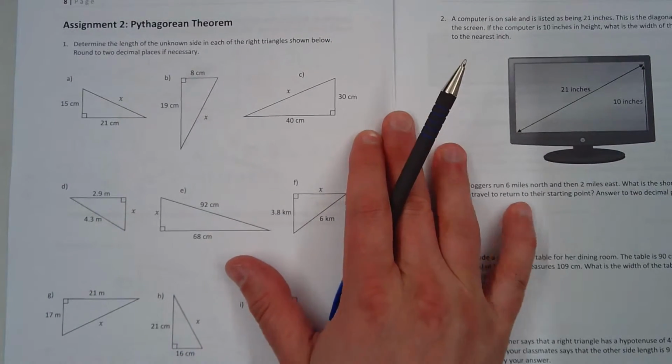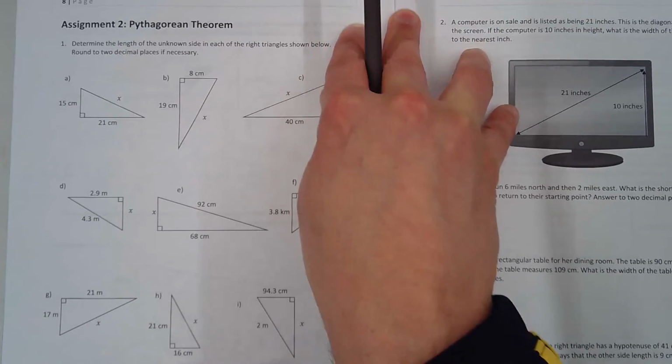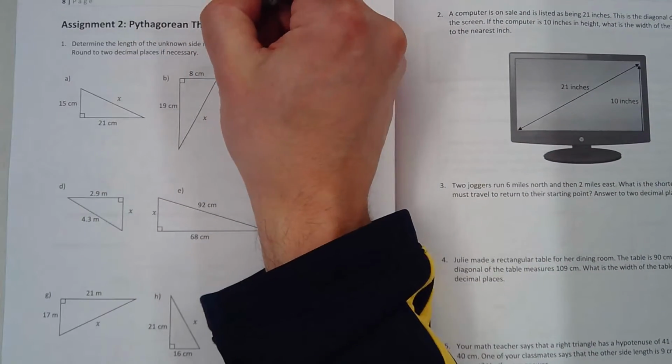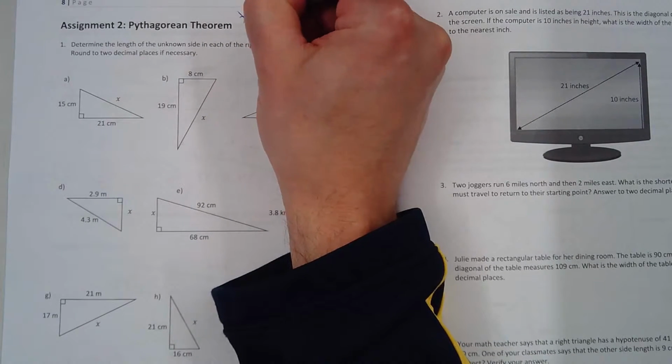How many of you started this assignment already? Anybody? No? Okay. So do this assignment. But I do want to start the next section. I will give you more time to work.